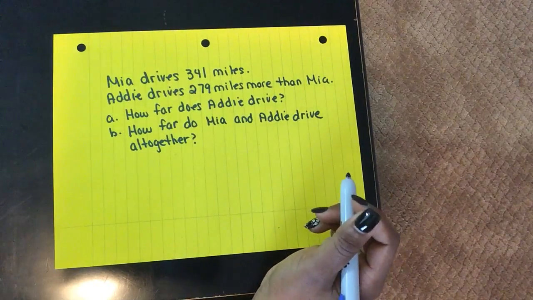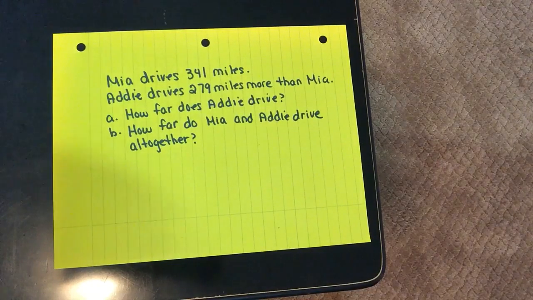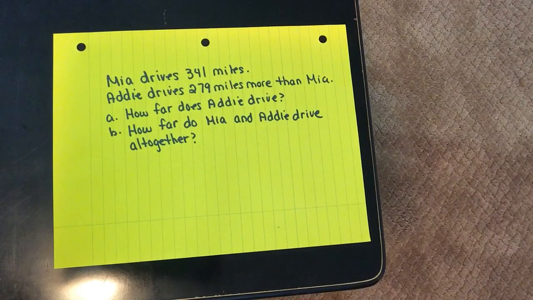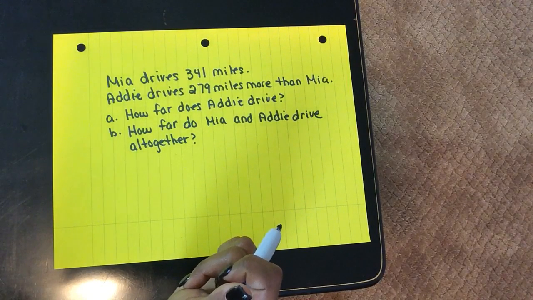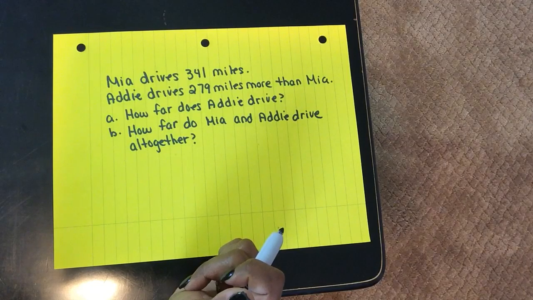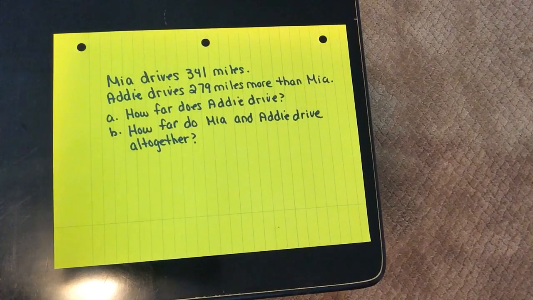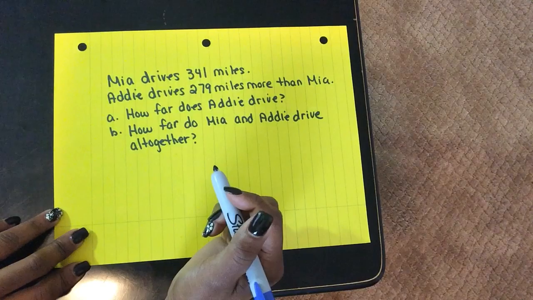Mia drives 341 miles. Addie drives 279 miles more than Mia. A, how far does Addie drive? And B, how far do Mia and Addie drive all together? Okay, so first we need to start with drawing our bar models.